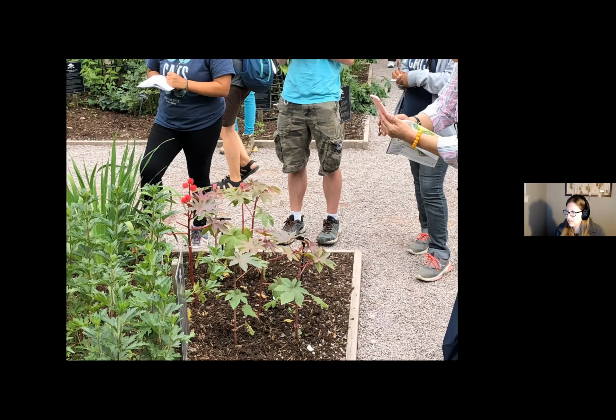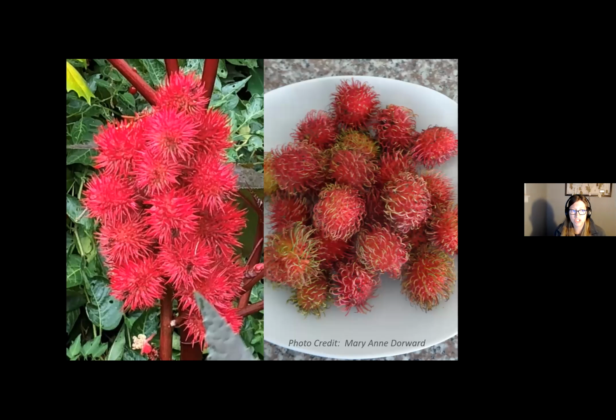Big leaves here. They can get really big. This is a tiny plant. This one will probably grow maybe 3 times the size I am in height. So yeah, it's like a forest of castor bean. But you want to use caution, because it can be confused with edible fruits. This is comparing it to lychee here on the side.